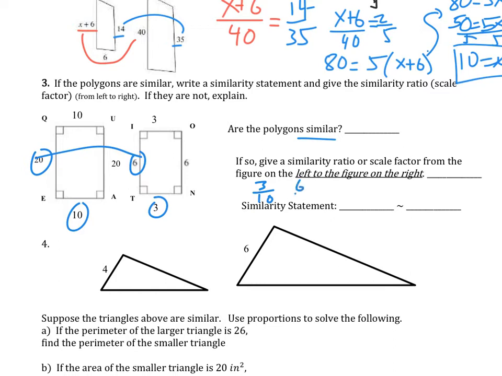And so pretty easy to see there because they simplify that they're both 3/10. Or if we cross multiply, we get 60 equals 60. So they are similar. The answer is yes.